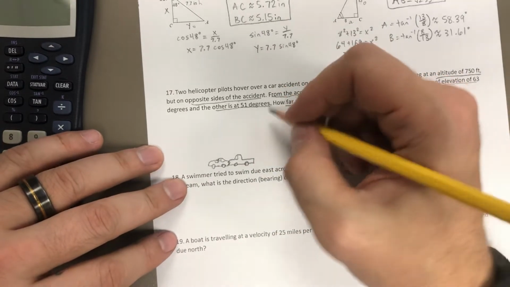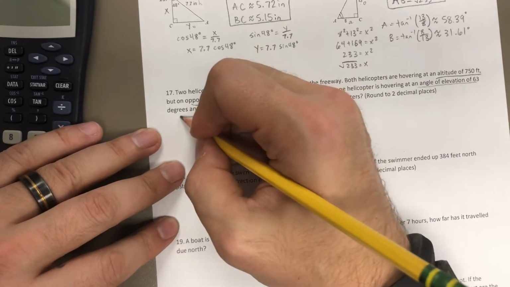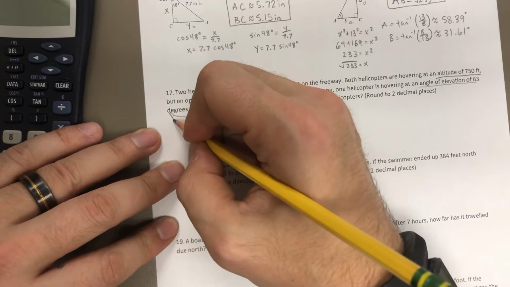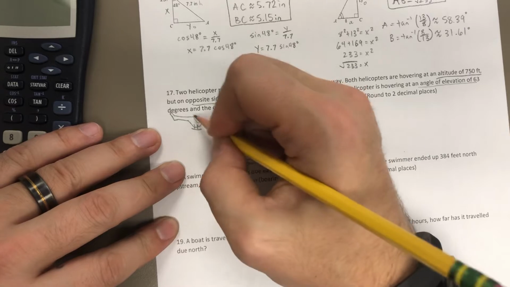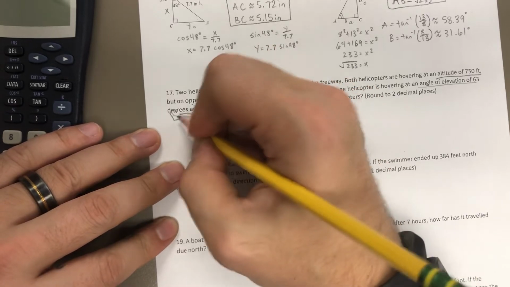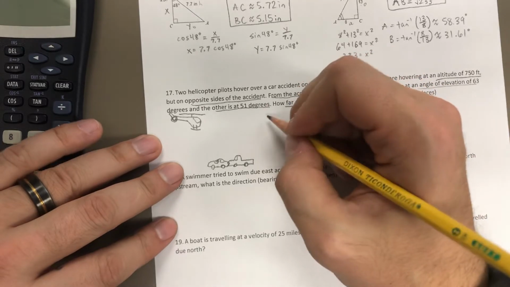And then the two helicopters are over on the left and the right-hand side. So let's see here. There's one helicopter. And let's draw another helicopter on the other side of the accident.